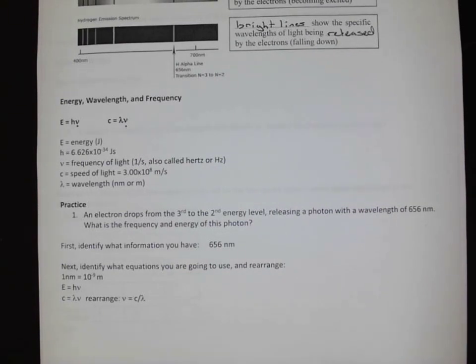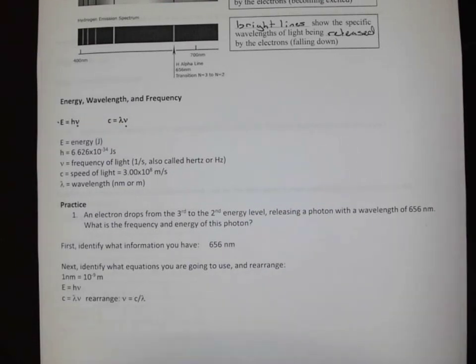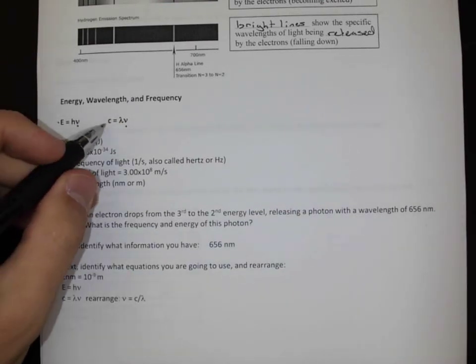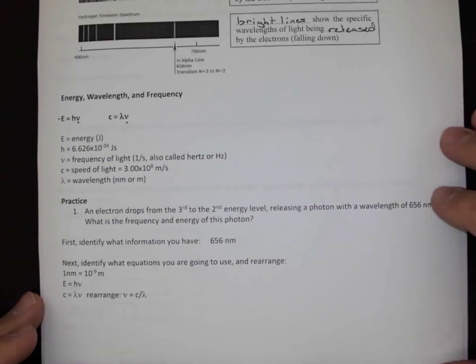Okay? So what we need to be able to do is use these two equations and go from energy to wavelength to frequency, from energy to frequency to wavelength, or back the other way, all right? So we have to be able to use any of those three variables and be able to calculate the other two. So let's go ahead and do some practice here.